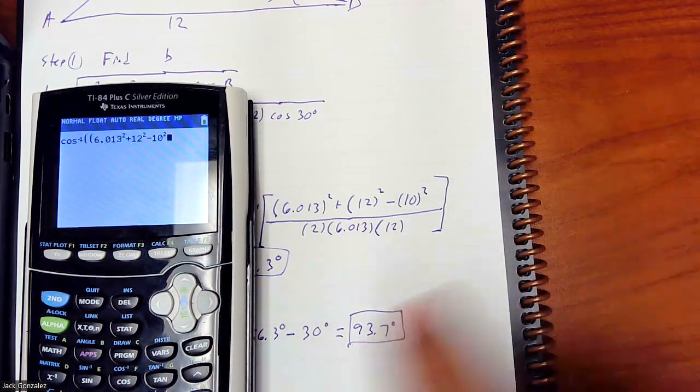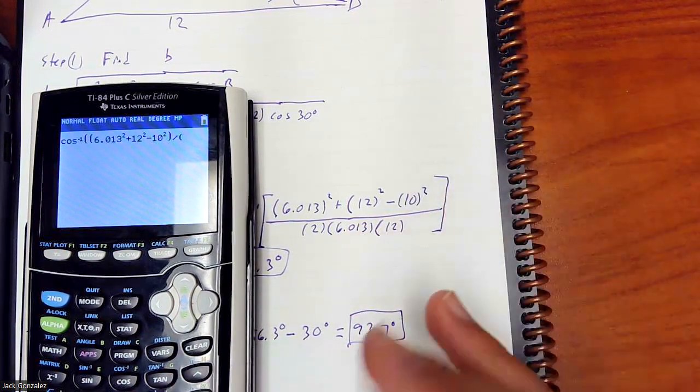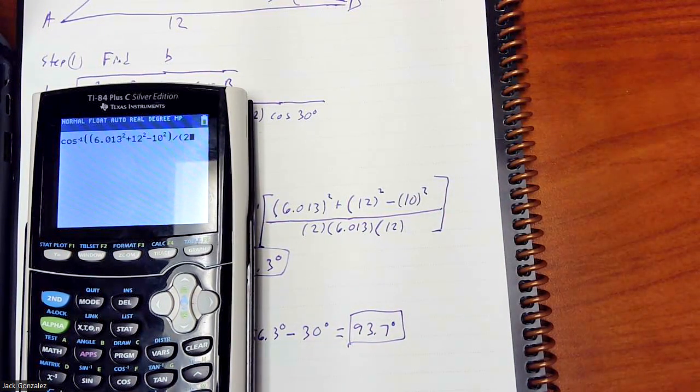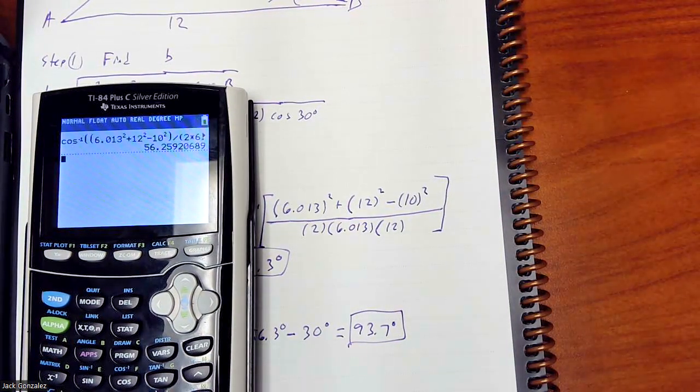So that's the top part. Close it off, then divide and open a bottom parenthesis. That's 2 times 6.013 times 12, close the bottom, and then close the cosine. Whenever you see a fraction, just remember top part, bottom part. You'll always be good if you separate them.